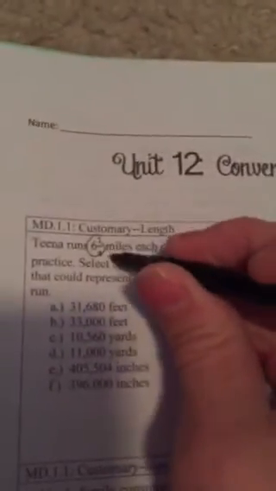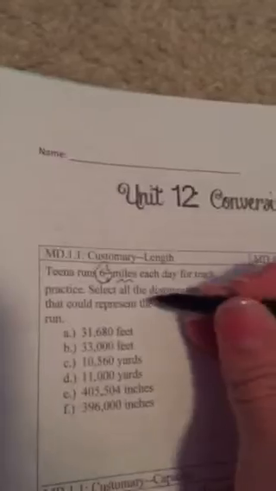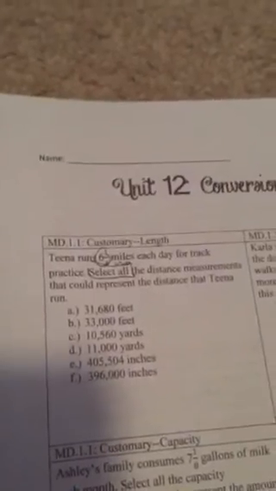So this first question, which we did do in class, says that Tina runs 6 1/4 miles each day for track practice. Select all. So I'm trying to hold the camera and do this. Fun. All right, select all the distance measurements that could represent the distance that Tina runs.